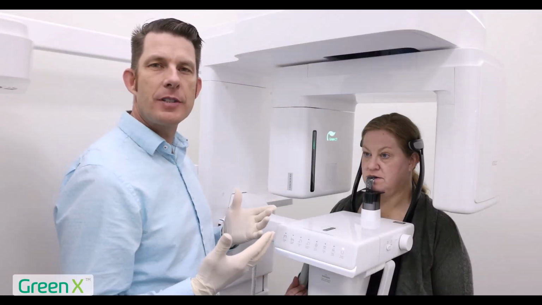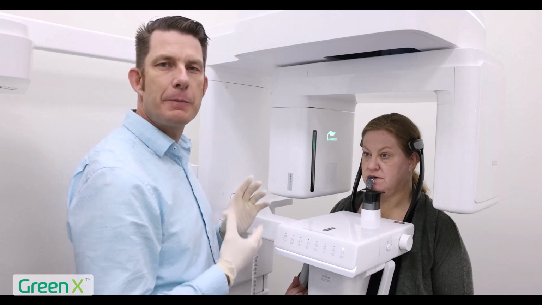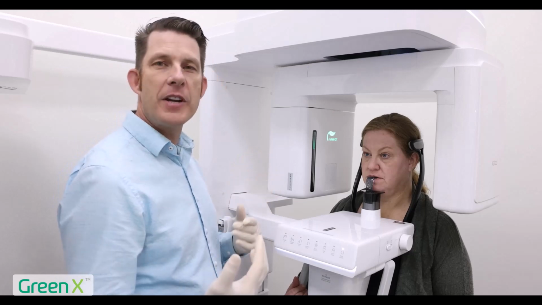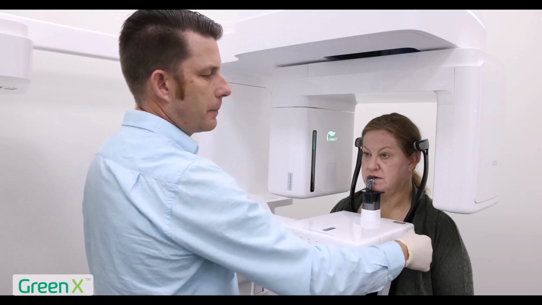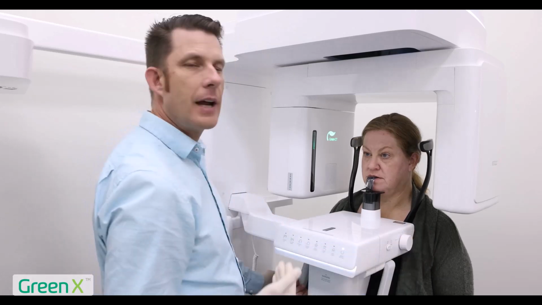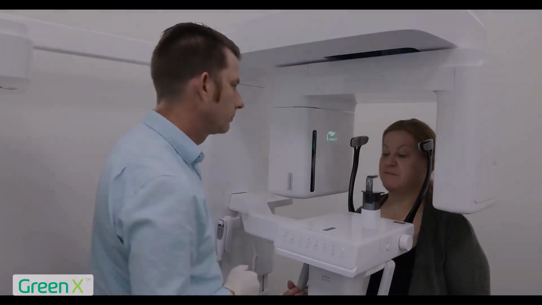Once image capture is complete and the overhead stops rotating, we can let our patient out of the device. I'm going to go ahead and release the temple supports by opening them here with the wheel. We can go ahead and have our patient step out of the machine.